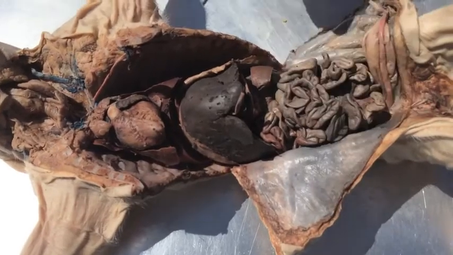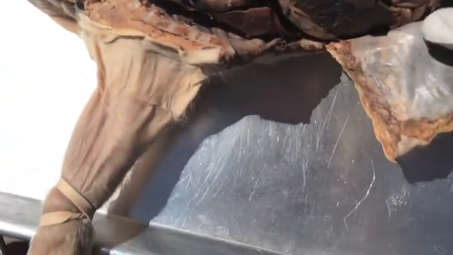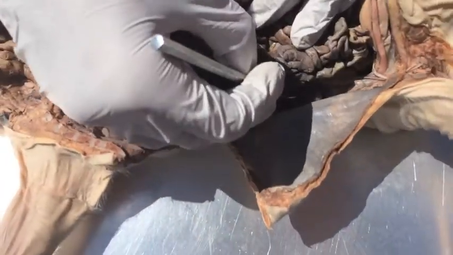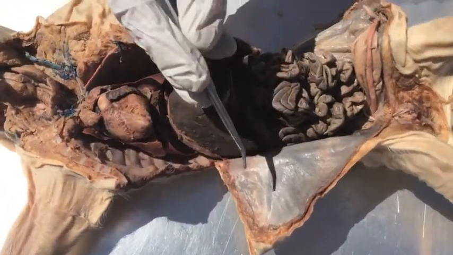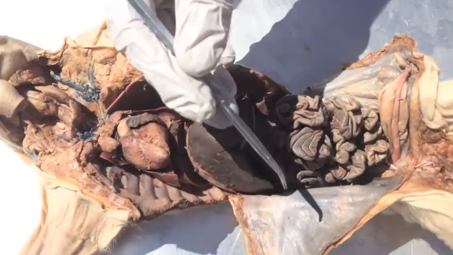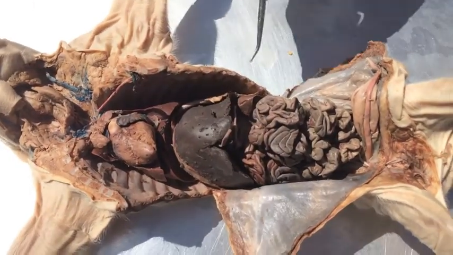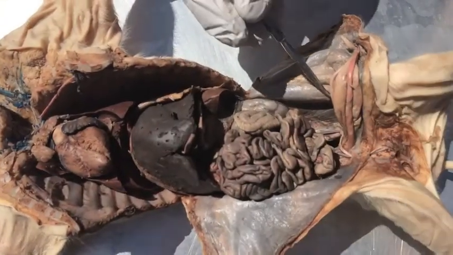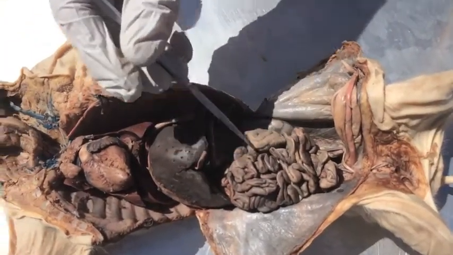Then we have the kidney, and the kidneys are located on both sides here and underneath here. And kidneys remove blood waste and release hormones. And then we have the bladder, which is located right here, and it stores urine for waste.